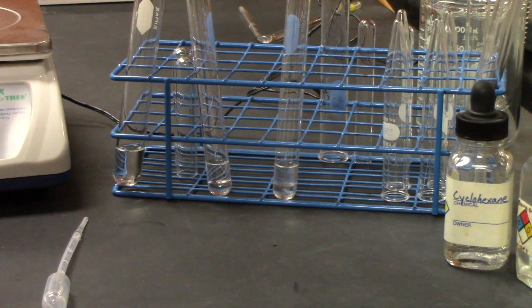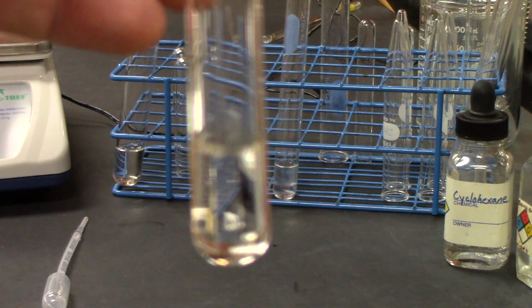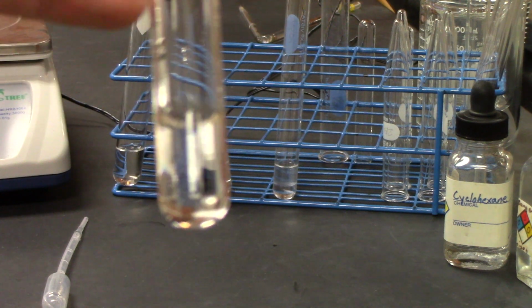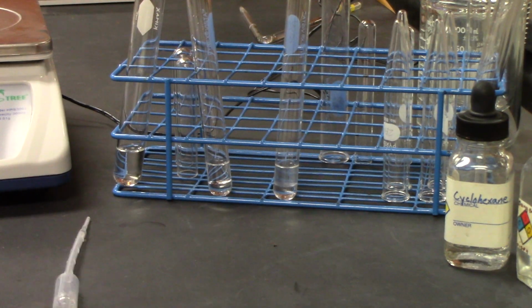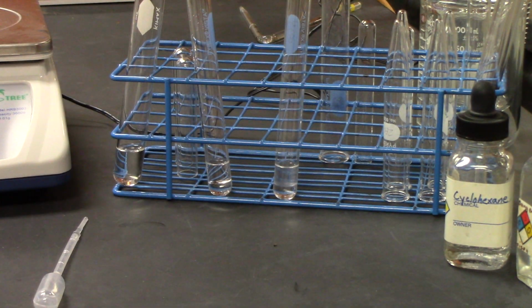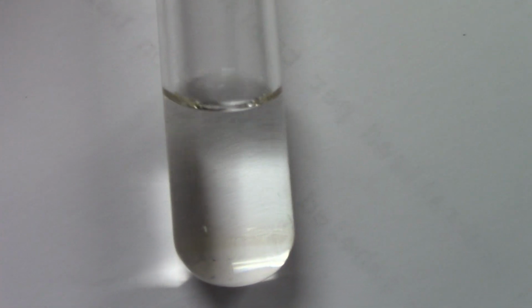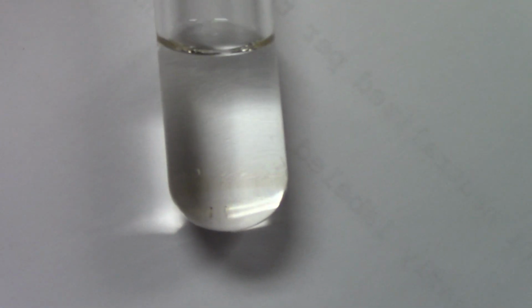All right, my second one is the cyclohexane. And so if we look closely, see if I can get a good background here. Okay, if you can see, there's no separation. Okay, that's just a glare from the light from above. But it looks like my unknown is completely soluble in the cyclohexane.